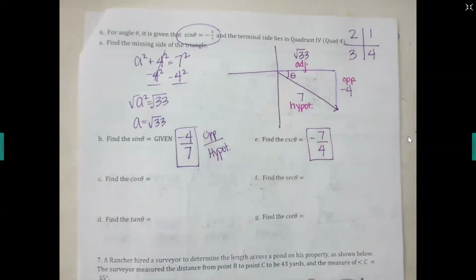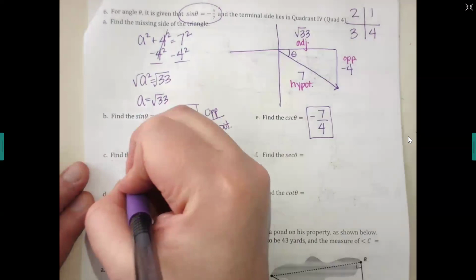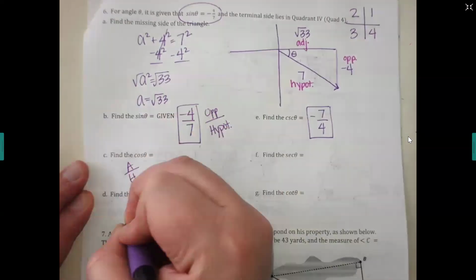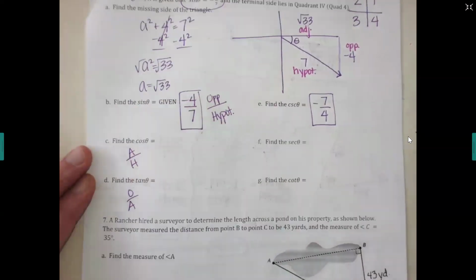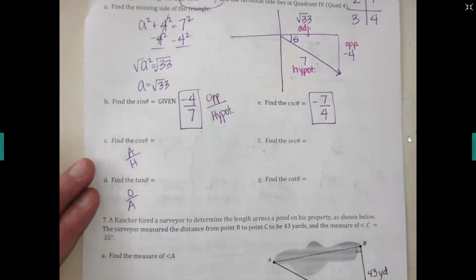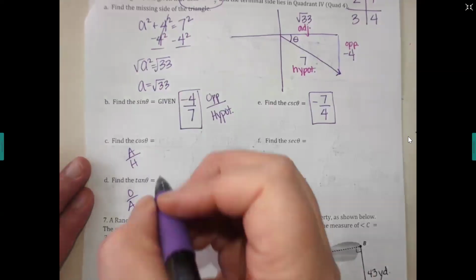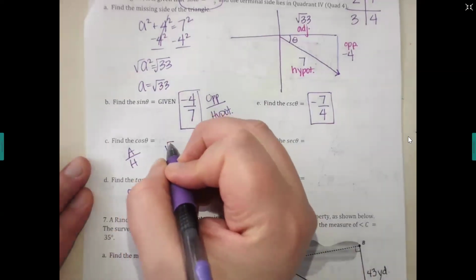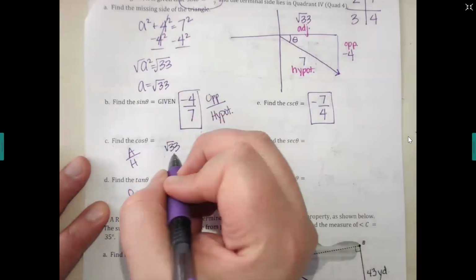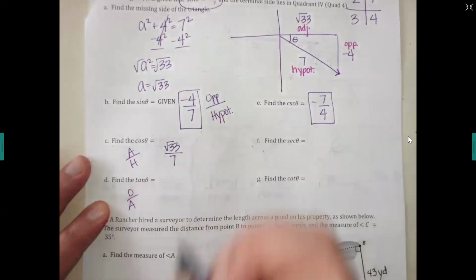And then remember, I already had sine, so I just have to do CAH and TOA. So cosine is CAH. What will A over H be using the sides of my triangle? √33 over -7.